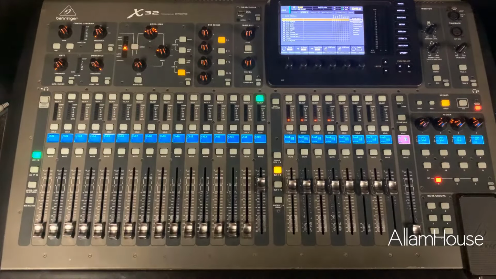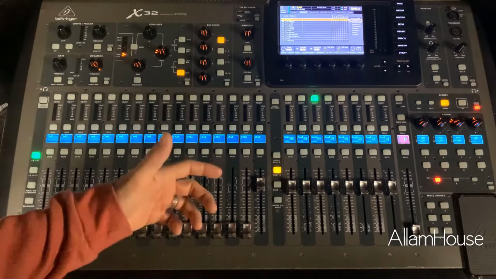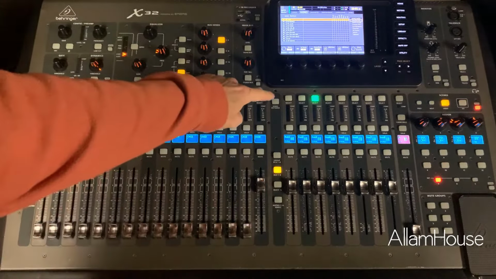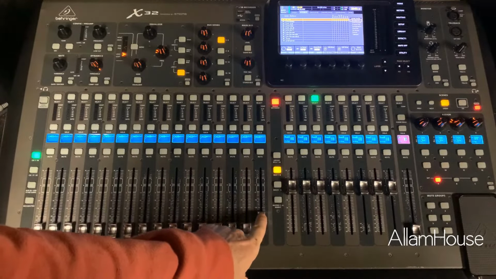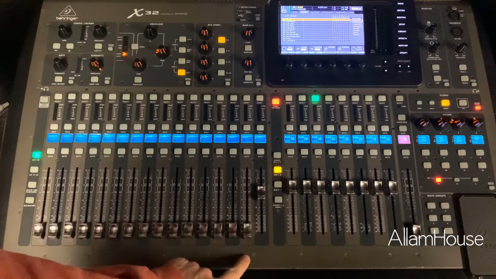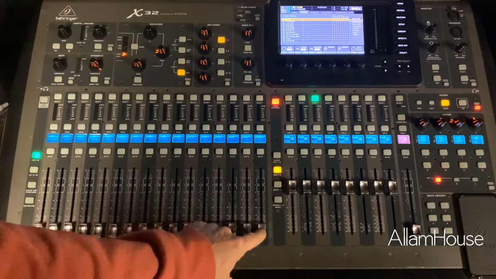Now we have the option of coming into any of these buses or monitors in this case. We can hit sends on fader, and then if this monitor needs click track, we can just bring that up. Okay, we can turn it up, turn it down.